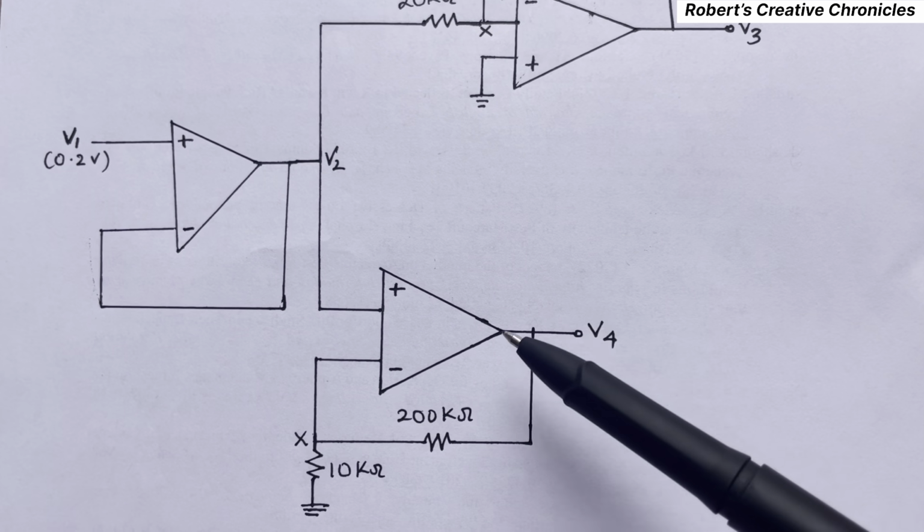Now for a voltage follower, V1 is equal to V2. Here we can see that V1 is 0.2 volts. Solution: V1 is equal to V2, which is equal to 0.2 volt.